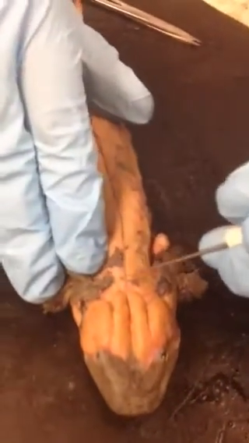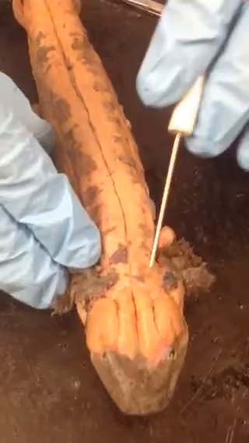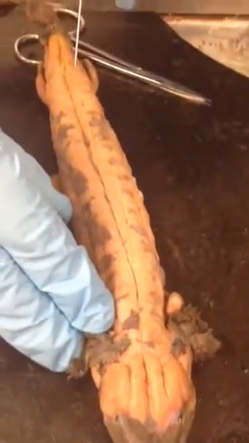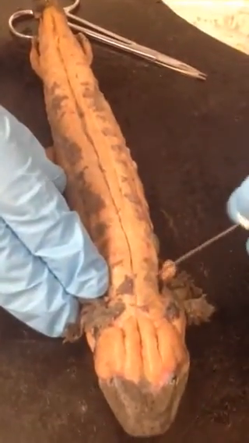And here you have dorsalis trunci. The dorsalis trunci goes across the entire body along the top portion. This is just the cervical portion. We're going to go to the lower part of the head.